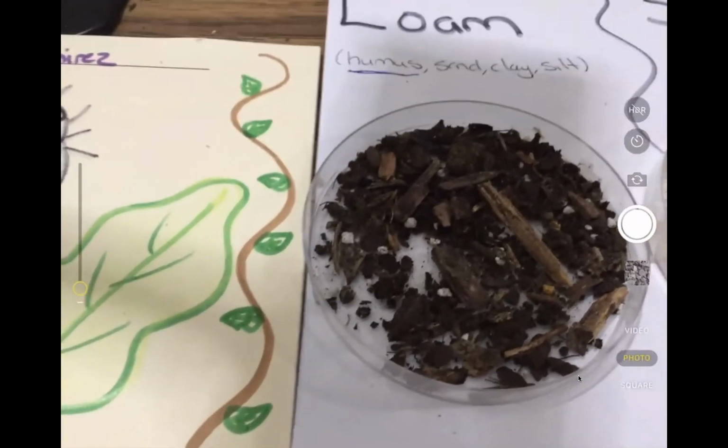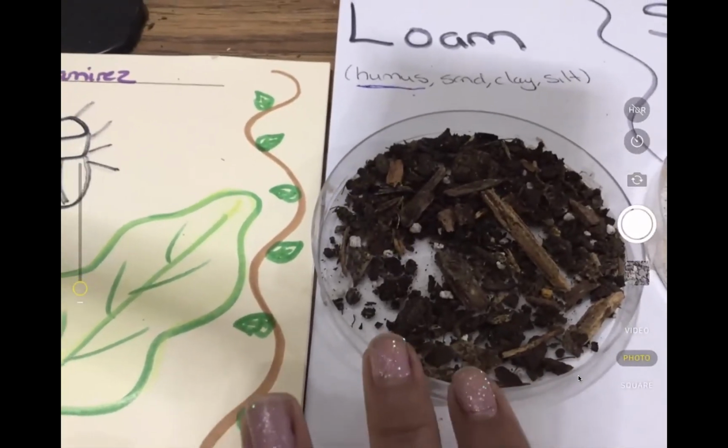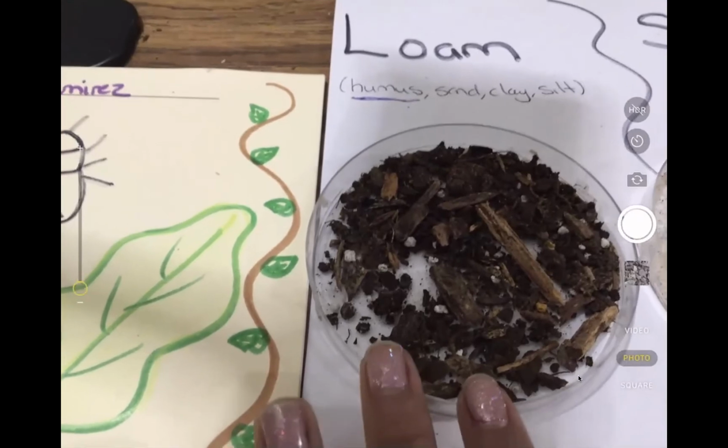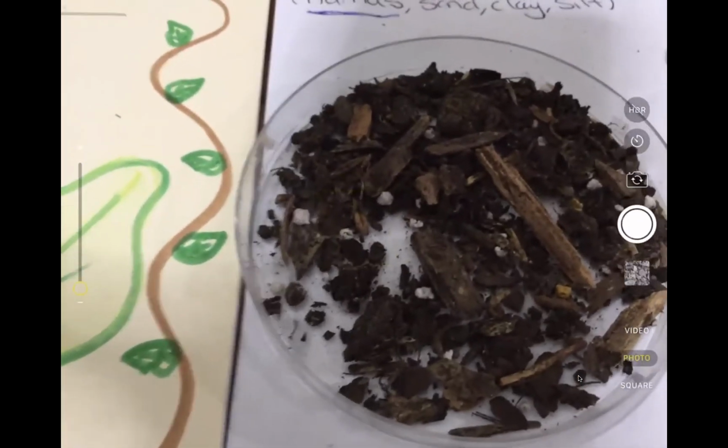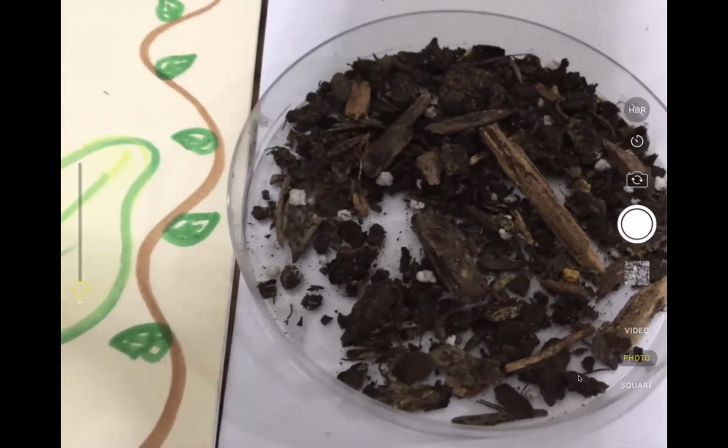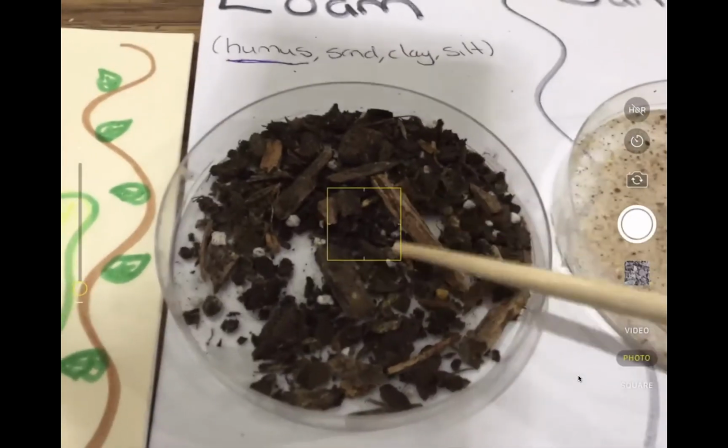It also has sand, clay, and silt in it as well. So loam has a lot of different things, and you can describe the color and the texture of what you're seeing here, as well as the particle size. So what do you guys think those long pieces are right over here?